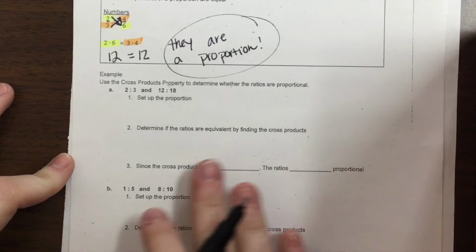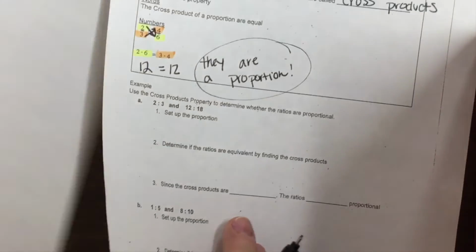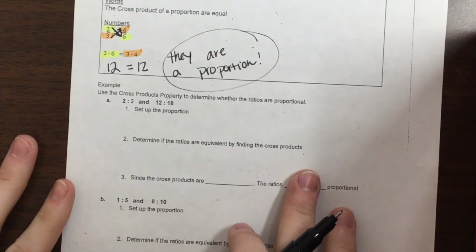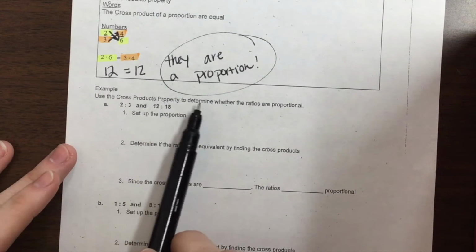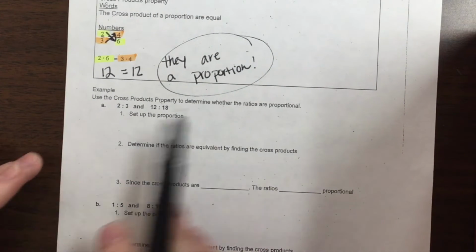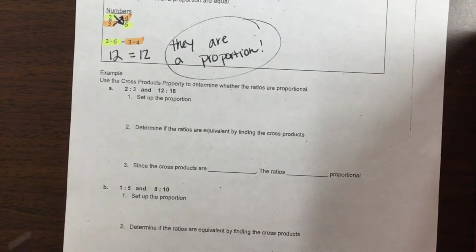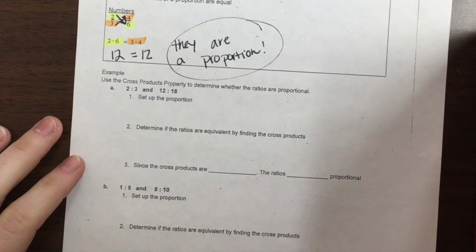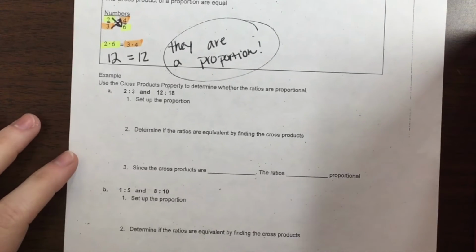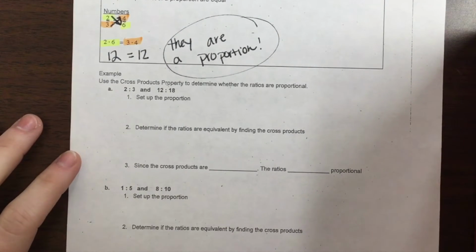So let's do a few examples together. Use the cross products property to determine whether the ratios are proportional. 2 to 3 and 12 to 18 are the ratios I have, determining if they're proportional. So step 1, we set it up.